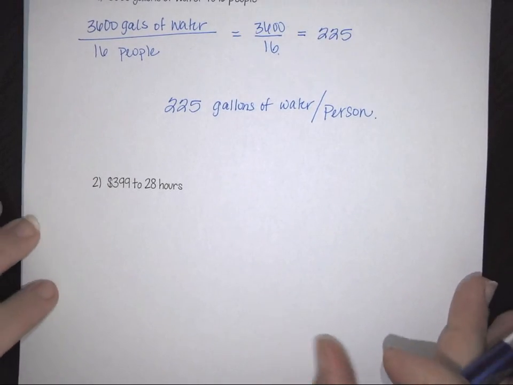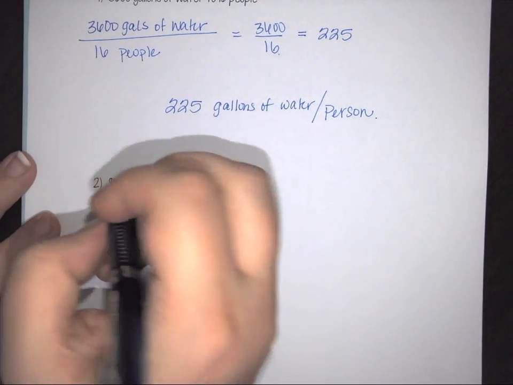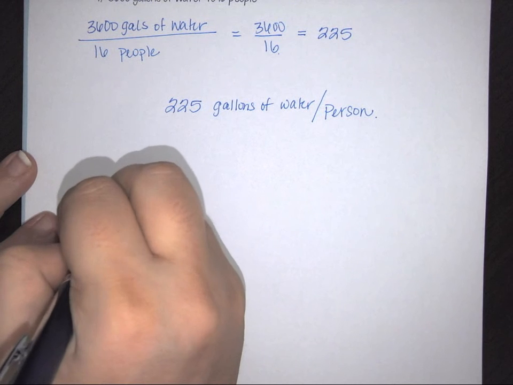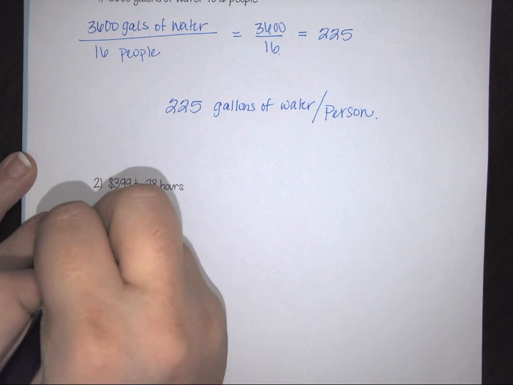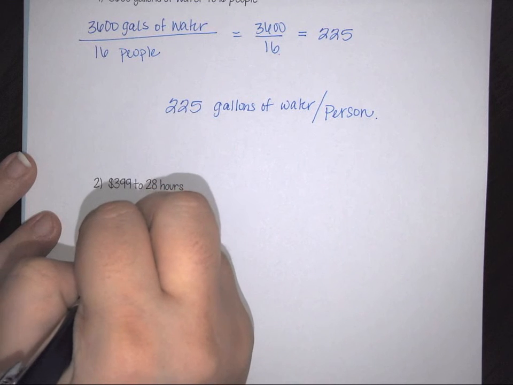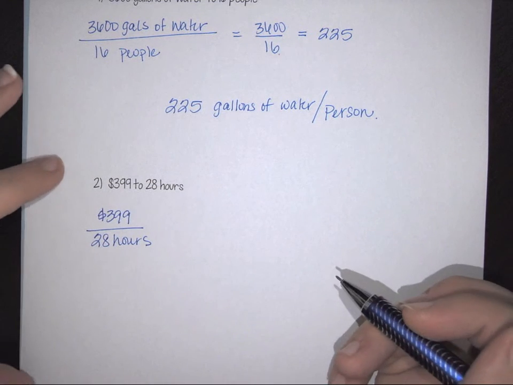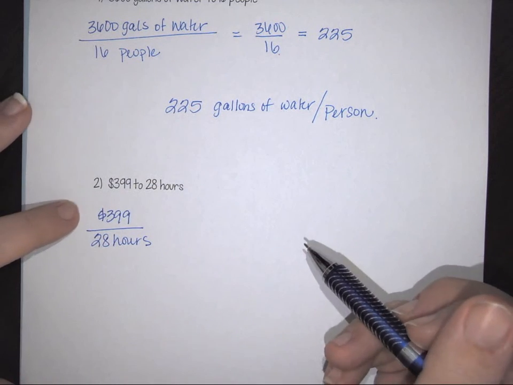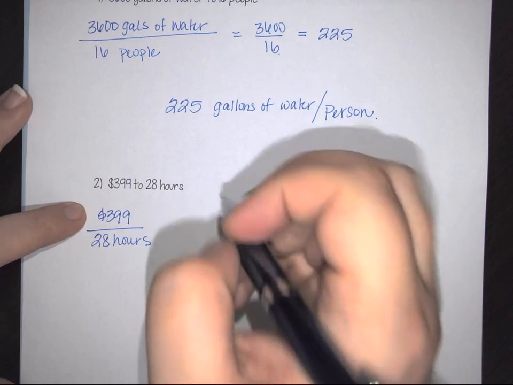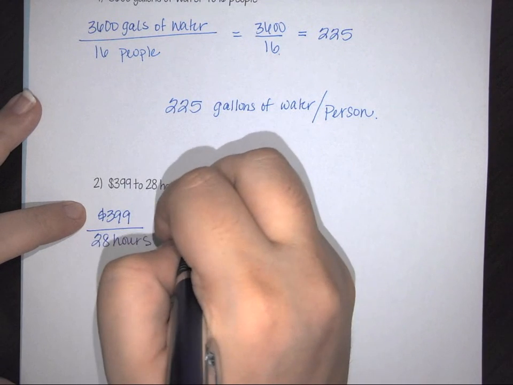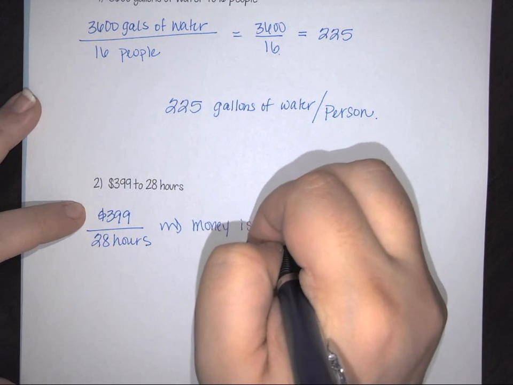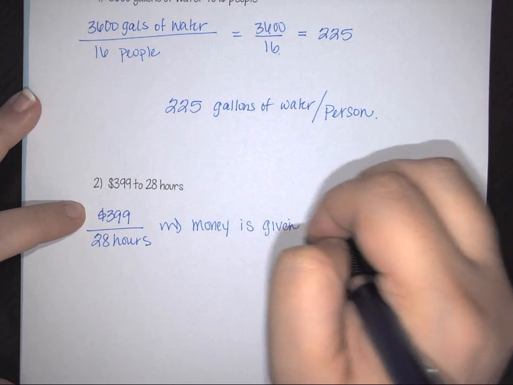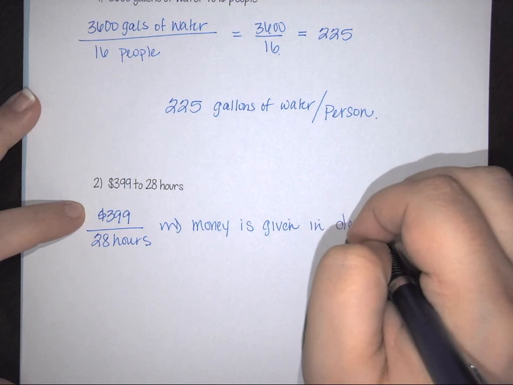Okay. Again, here I have $399 to 28 hours. So if I'm looking at this, because we are talking about money, what you need to remember here is that money is given in decimal form.